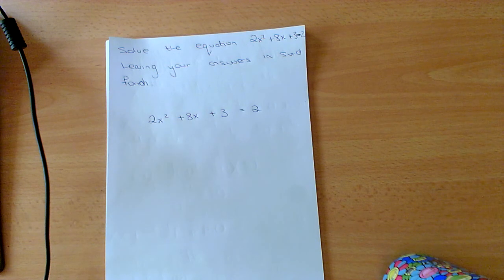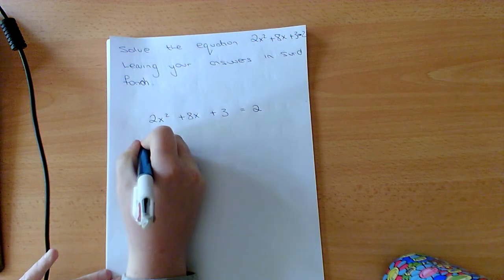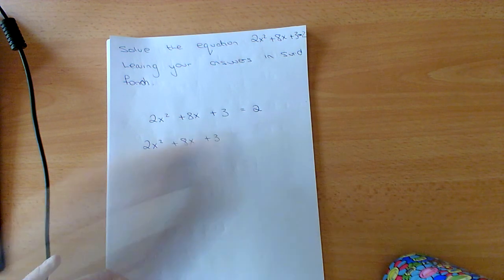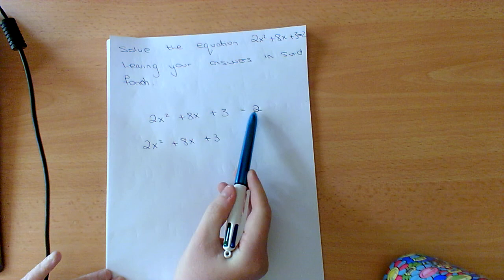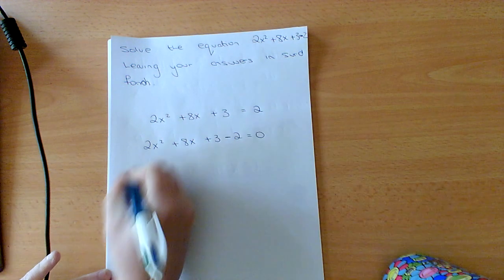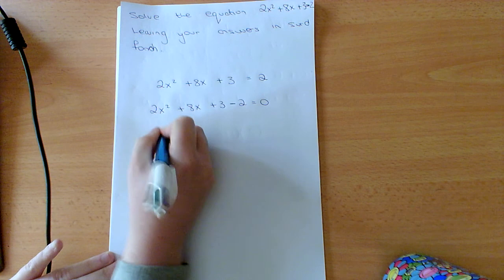So I'll have 2x squared plus 8x plus 3, and I'm now going to bring over this 2, and it will become minus 2 is equal to 0. So my sum then is 2x squared plus 8x plus 1 is equal to 0.